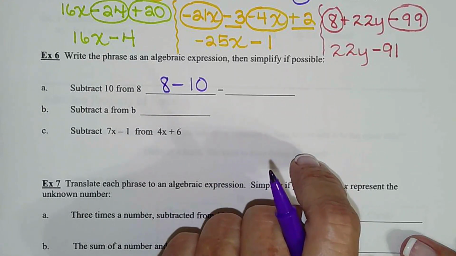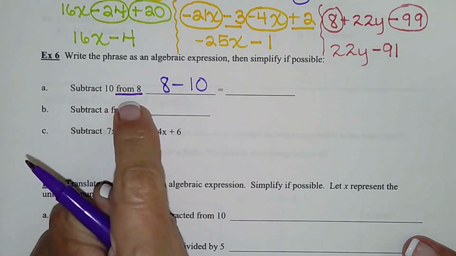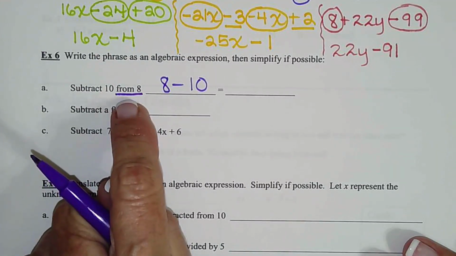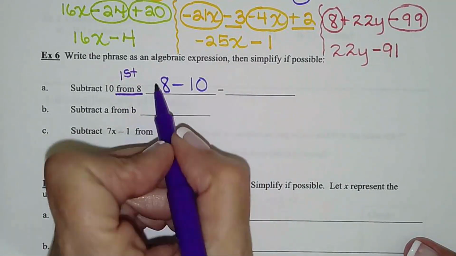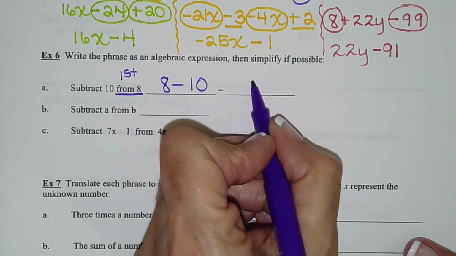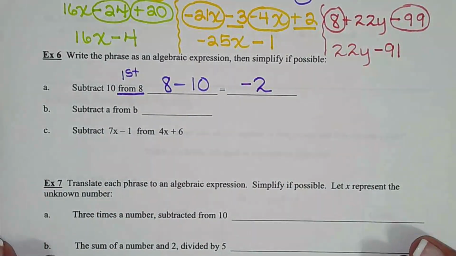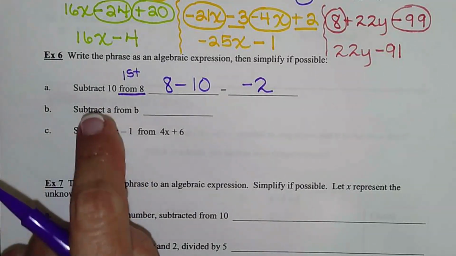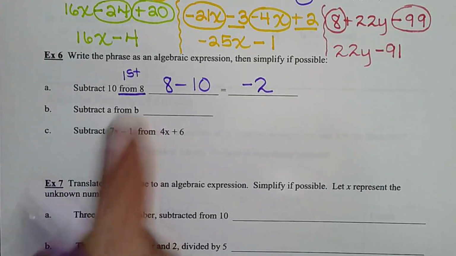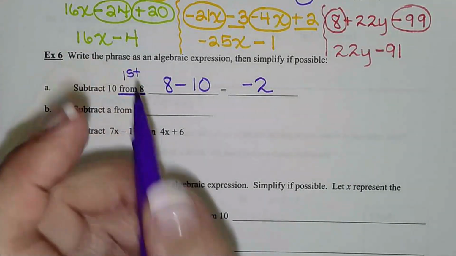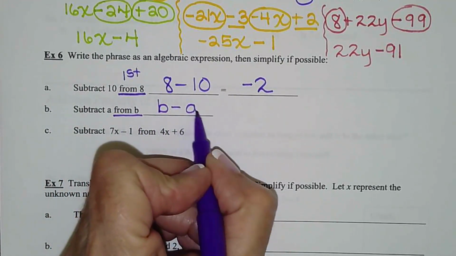So that's another little tricky one for students. So that must be first because it said from 8. And then it says to simplify. A positive and a negative tells me to subtract. Keep the sign of the larger. Subtract A from B. That means B has to be listed first. So this is B minus A.